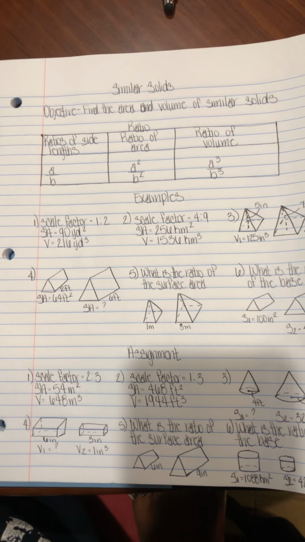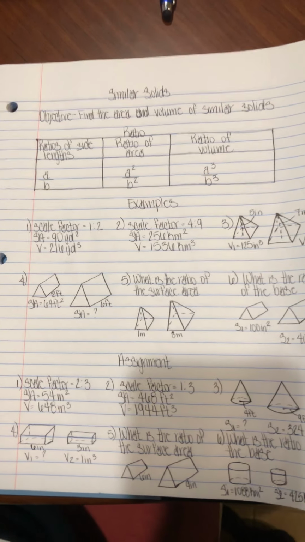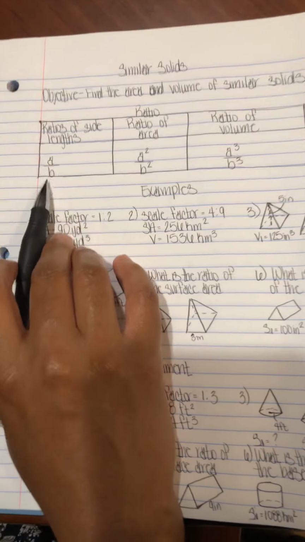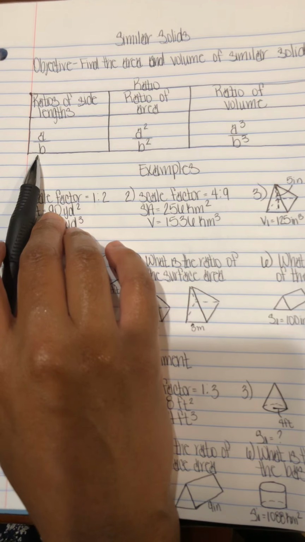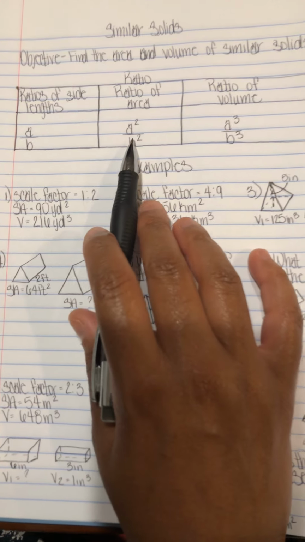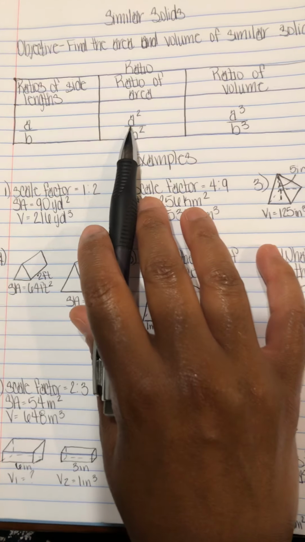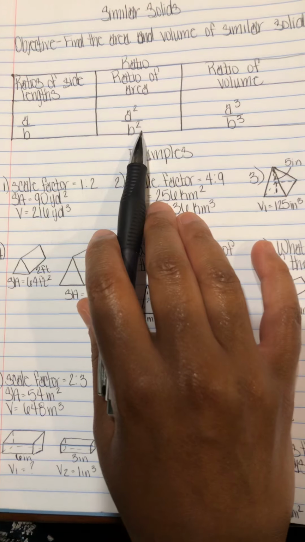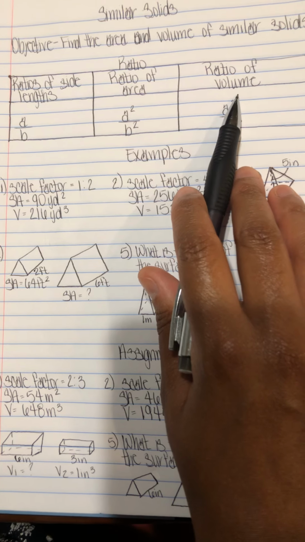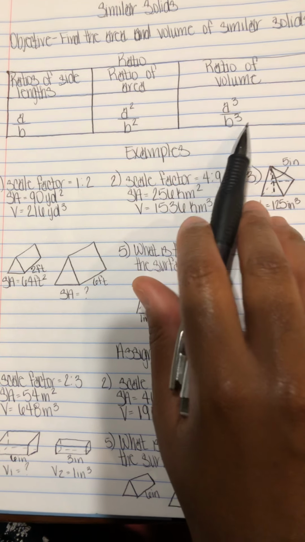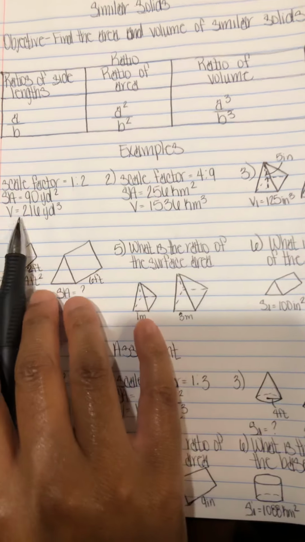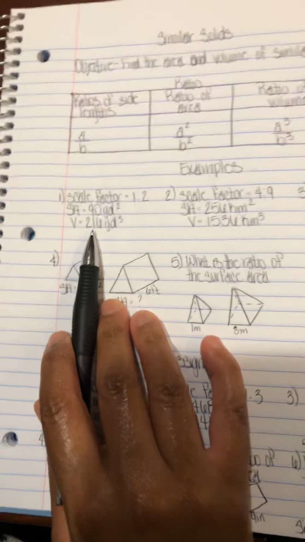All right, this is similar figures for day 2. Before I taught you about just the scale factor, which is A over B. Today I'm going to introduce when you're talking about your ratio for area, that means that you're just going to square the number. When you talk about the ratio for volume, that means you're going to cube the number. So let's go ahead and get started with number 1.